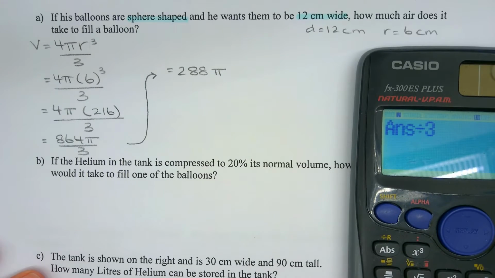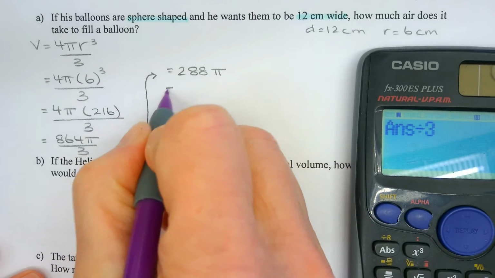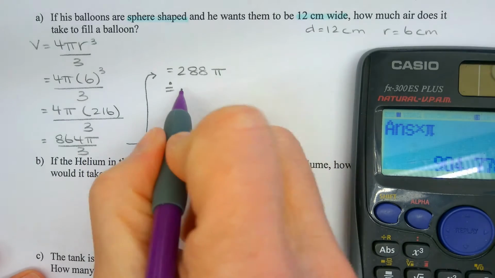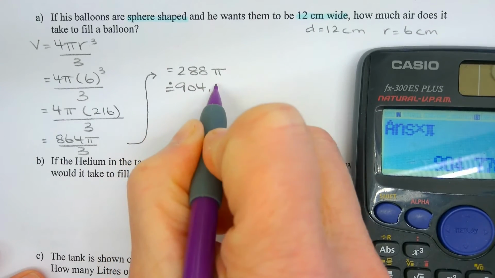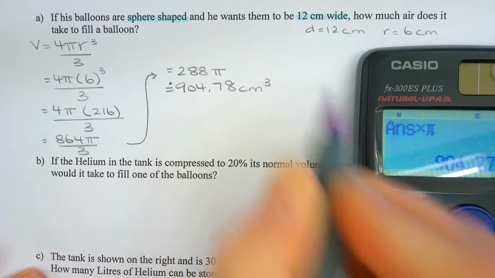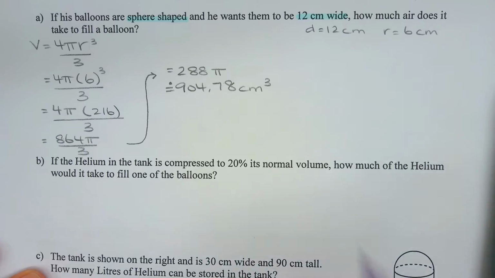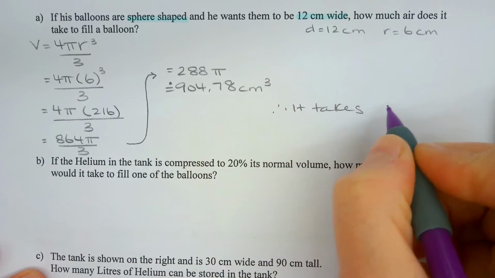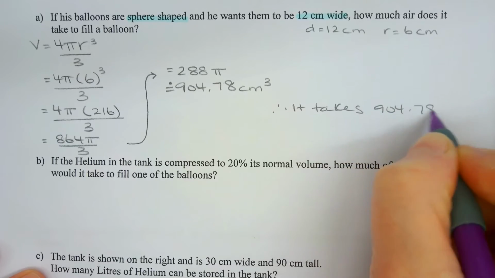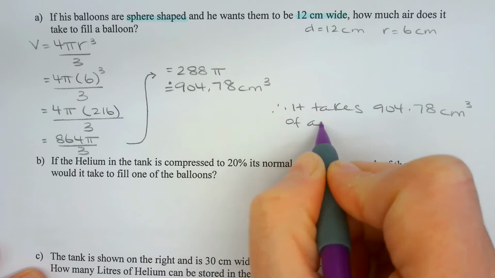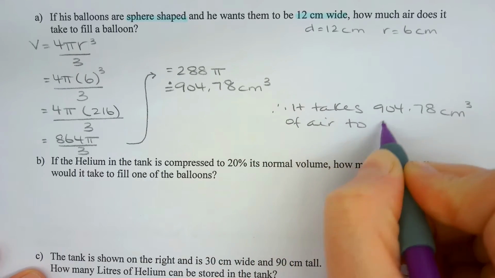Then we'll multiply 288 by pi to get my approximate answer, which gives me 904.78 centimeters cubed. So therefore, it takes 904.78 centimeters cubed of air to fill a balloon.